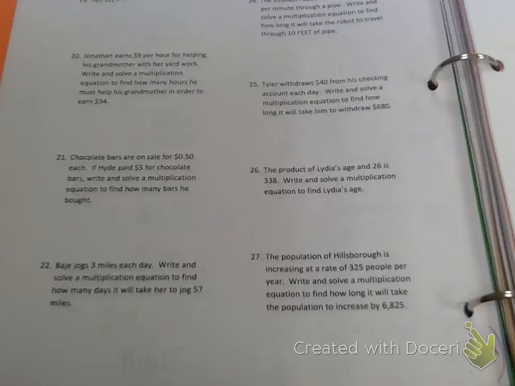And we'll do one more and then we'll see if you can try the others for homework. On number 20, Jonathan earns $9 per hour for helping his grandmother with her yard work. Write and solve a multiplication equation to find how many hours he must help his grandmother in order to earn $54. So, $9 per hour. And we want to know when he gets to $54. So, we divide by 9, because that's the opposite of multiplication. And we get 6 hours.